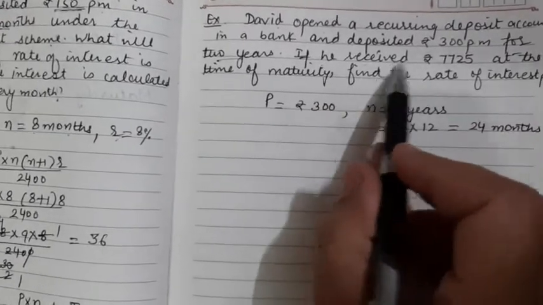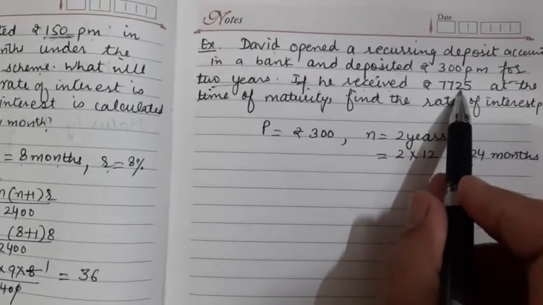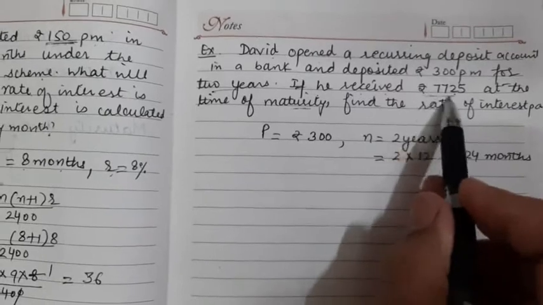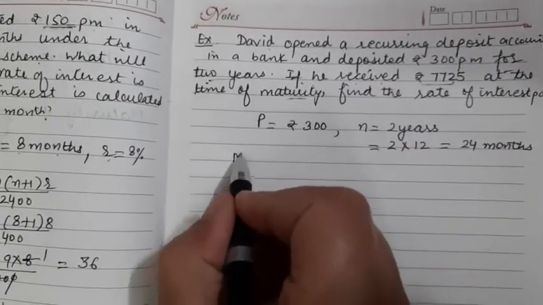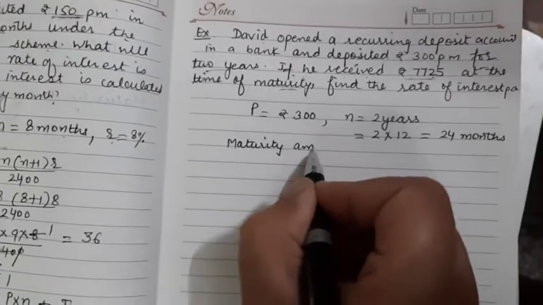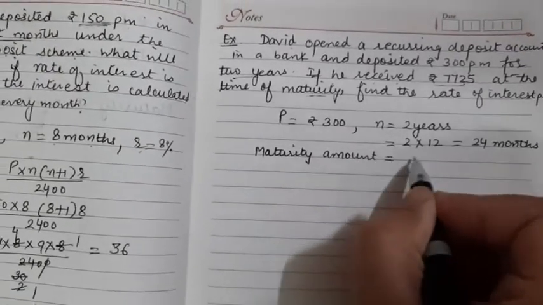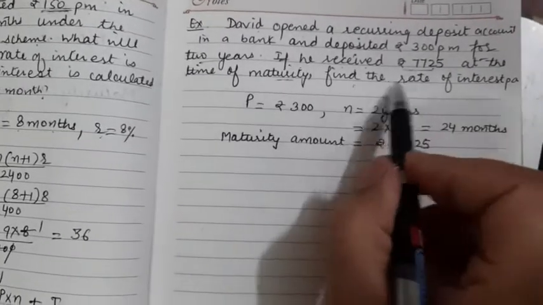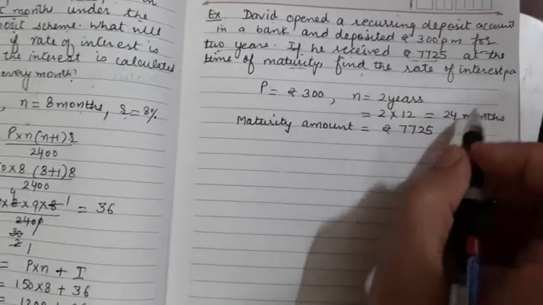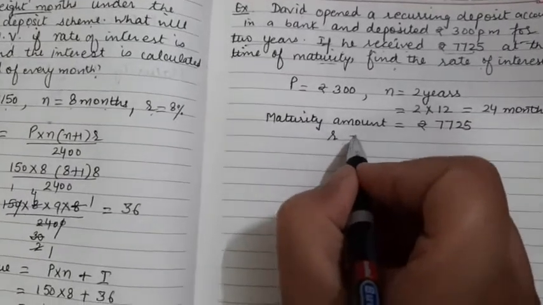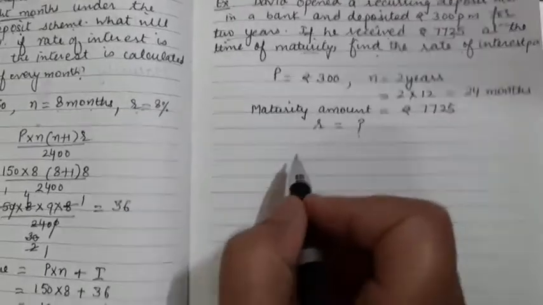If he received rupees 7725 at the time of maturity, means this amount is given as maturity value, or we can say maturity amount, rupees 7725. Find the rate of interest. So we have to calculate the rate, means R we have to calculate.